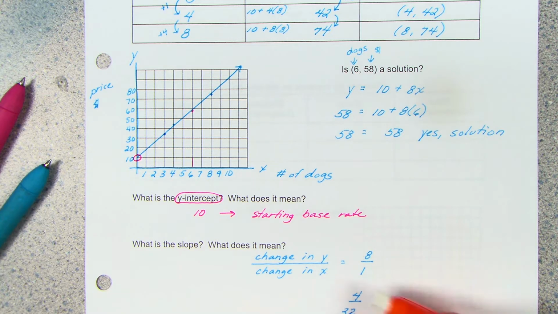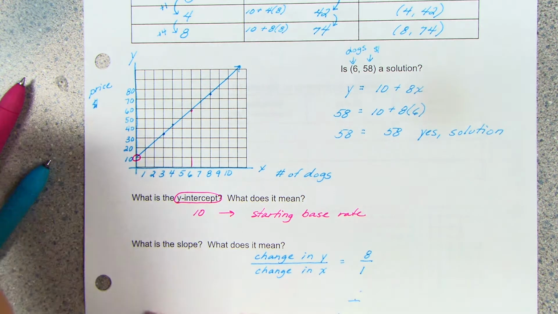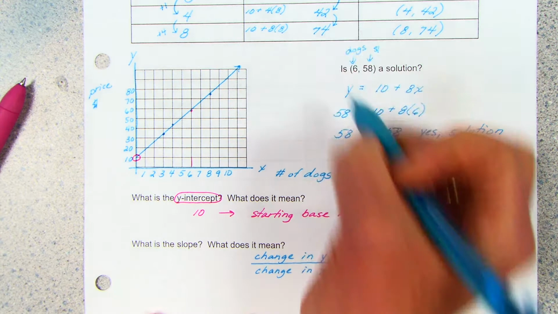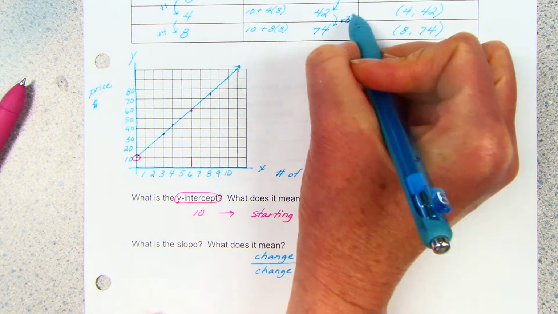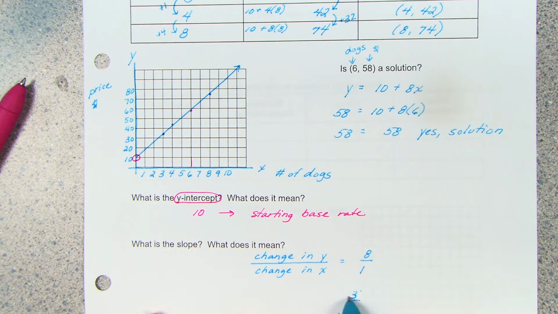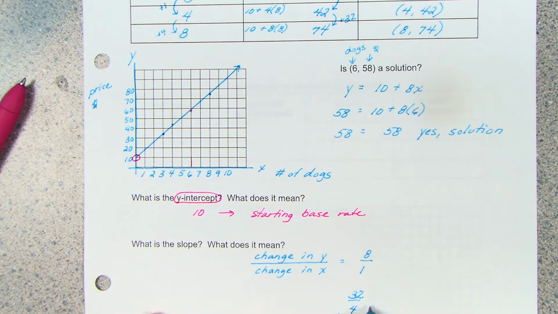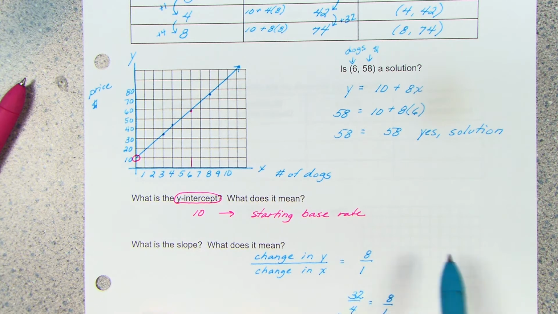Oh, look, I wrote them backwards. 32 is on top. The y value has to go first. So you have 32, and the x is 4. And look at that, 32 over 4 is the same as 8 over 1.